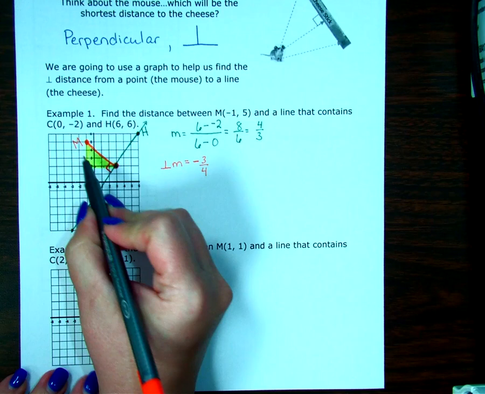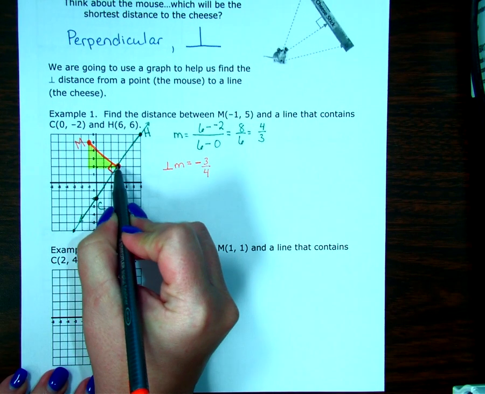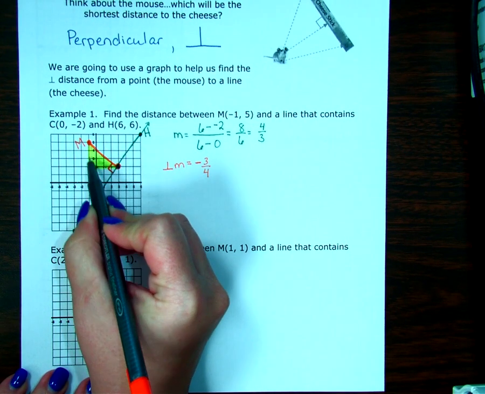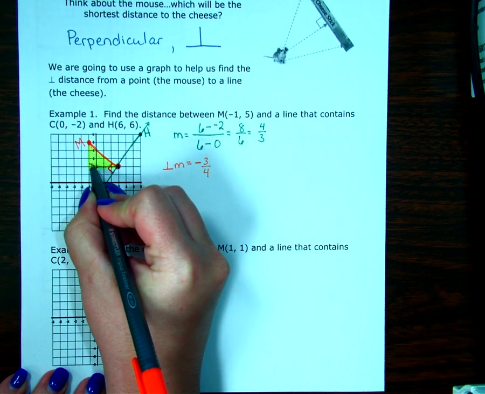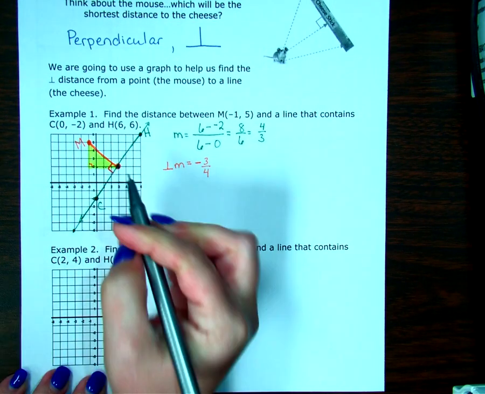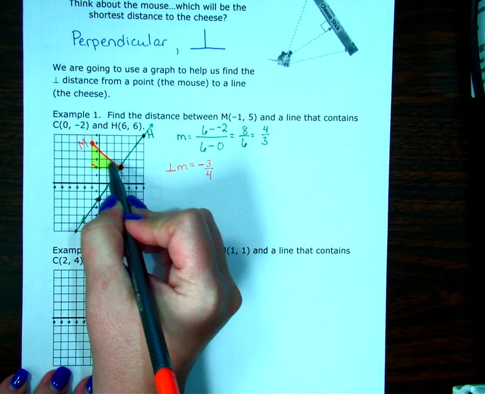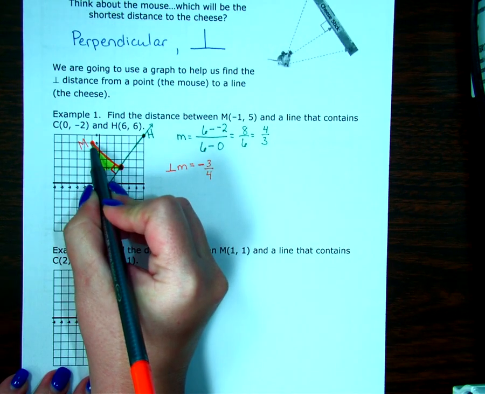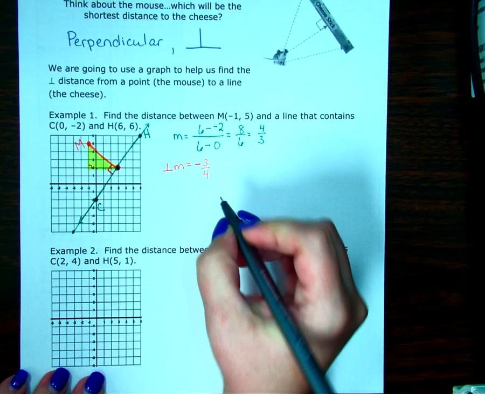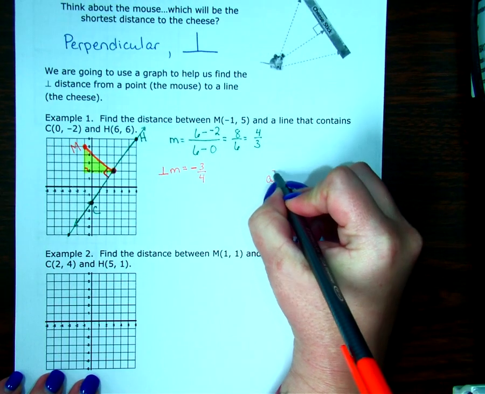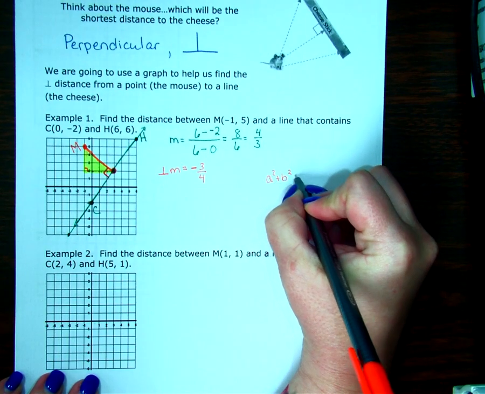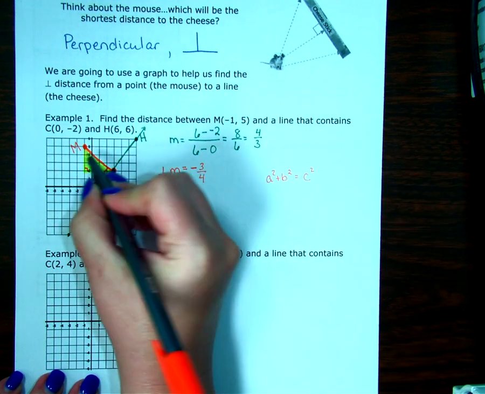I can do a squared plus b squared equals c squared, right? Because this is a little right angle right here. So a squared plus b squared equals c squared. My a, 1, 2, 3. So let me write this down. A squared plus b squared equals c squared.